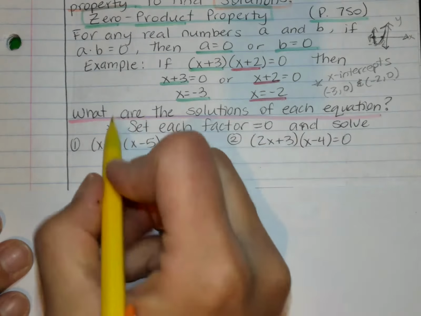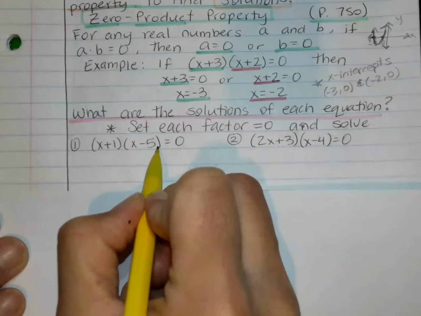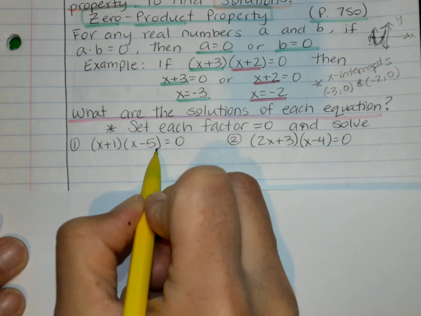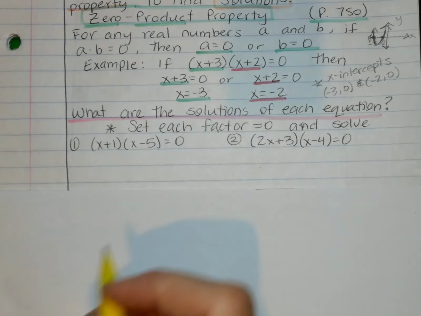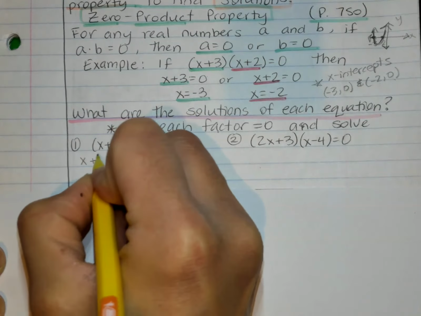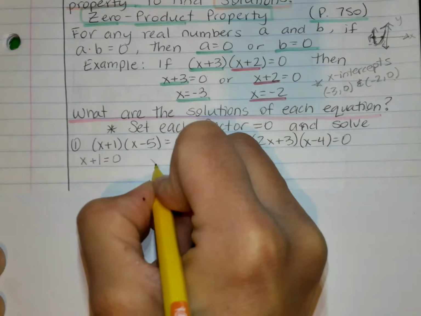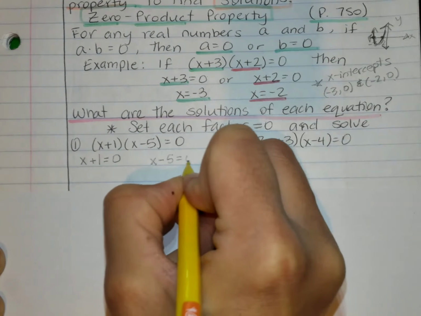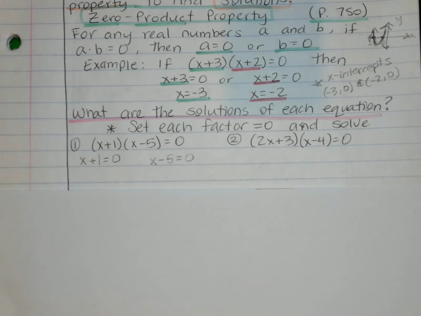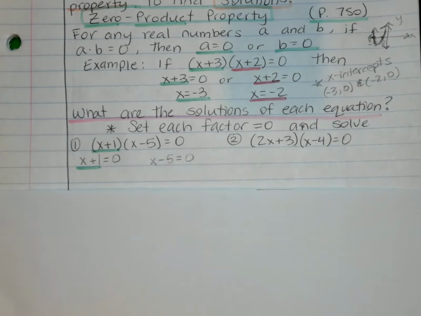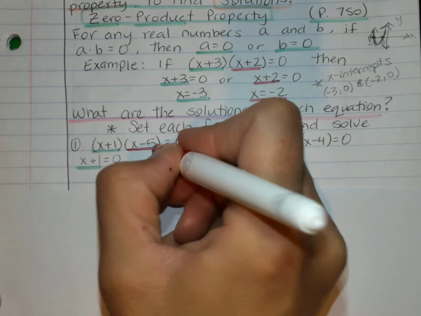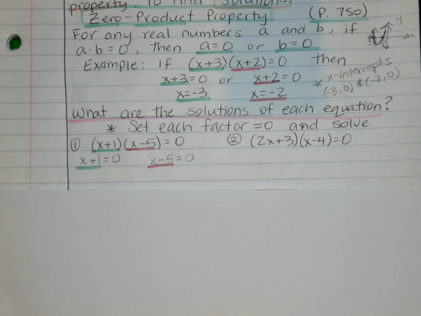So I'm basically doing exactly what that example is. I've already got the quadratic factored. Some of your problems will be like this, and all you have to do is set each one equal to 0. So I'll go ahead and set it up first, and then I'll put some color to show you. I set each factor equal to 0, and then I solve. Just like I did up here, I set each one equal to 0.